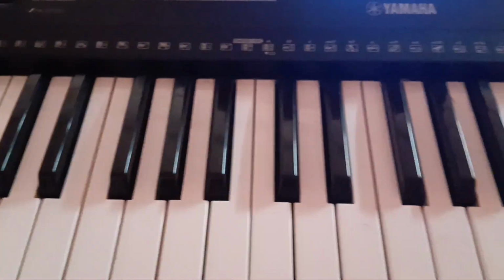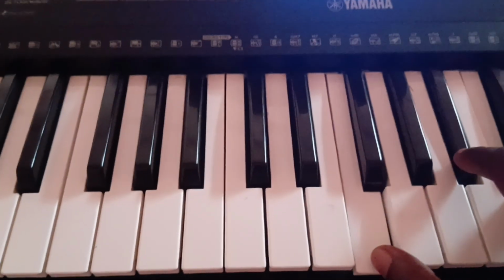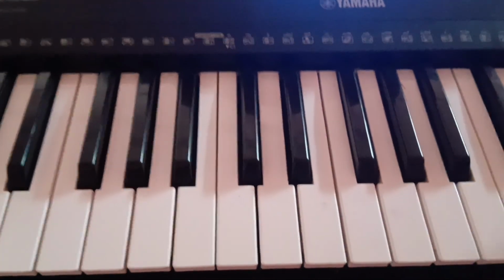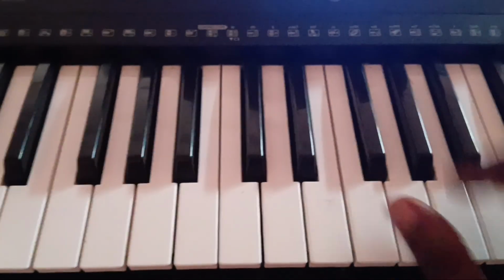Today we'll be talking about identifying chords and the formula that gives you a major chord and a minor chord. So today we're going to run through it.